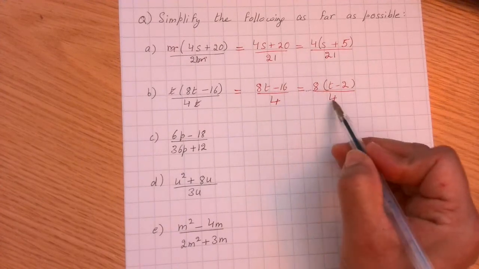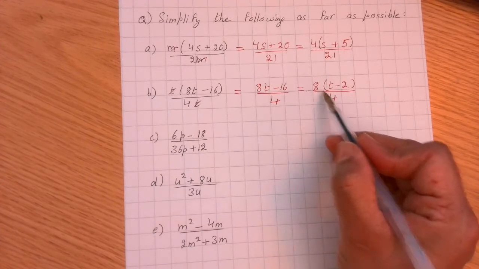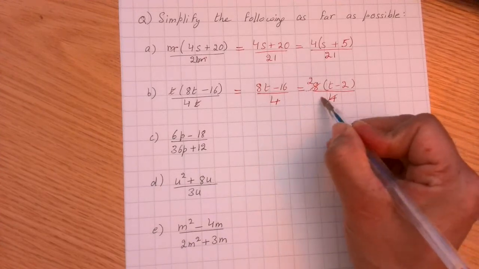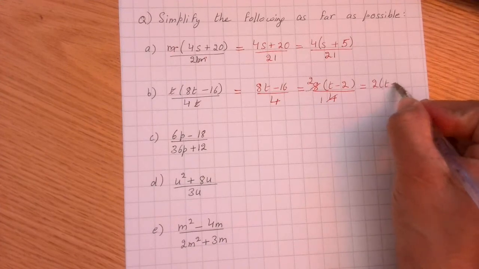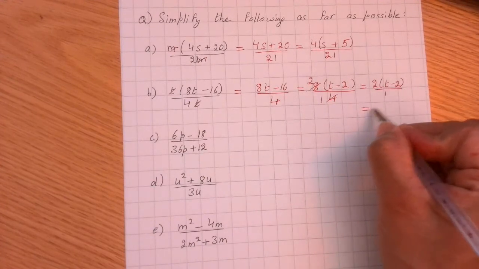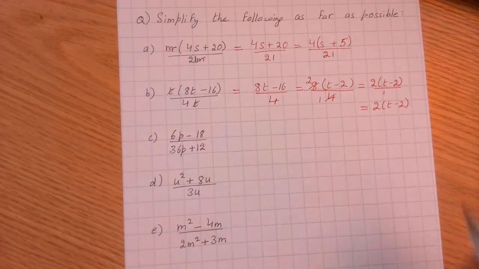Now I can see that 8 and 4 have got common factor, which is 4. So I can divide both by 4. What do I get? I get, which is same as writing. That's my final answer.